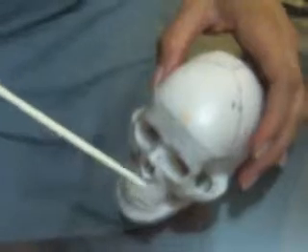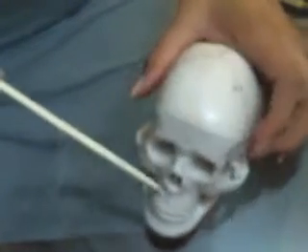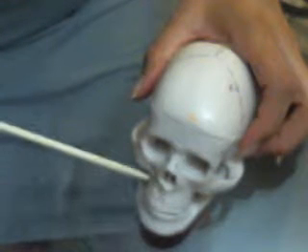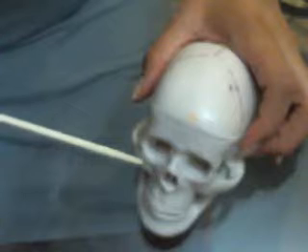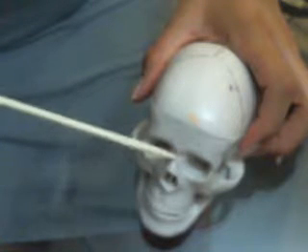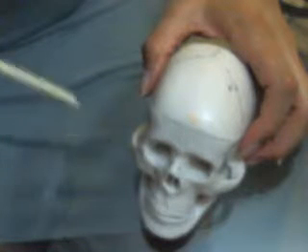The maxilla and alveolar process would be right in this section right here. The zygomatic bone is this section here, and the nasal bone is here. The zygomatic bone is formed by the temporal and jaw bones.